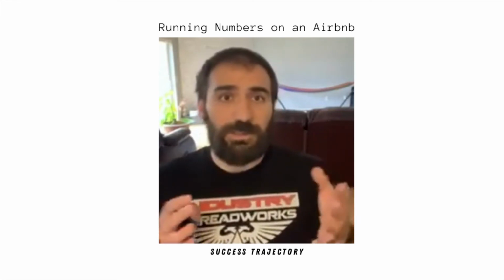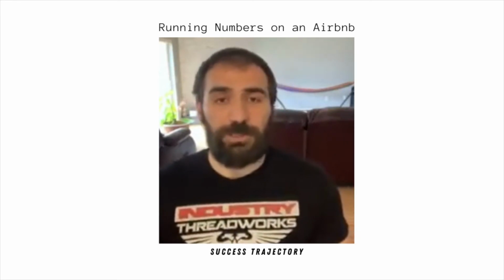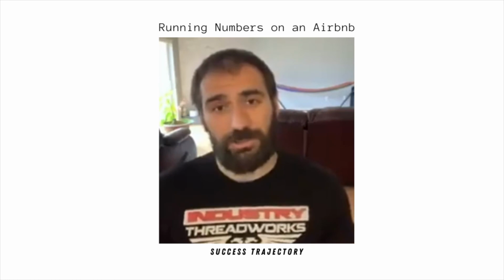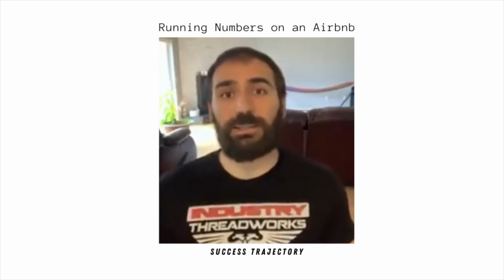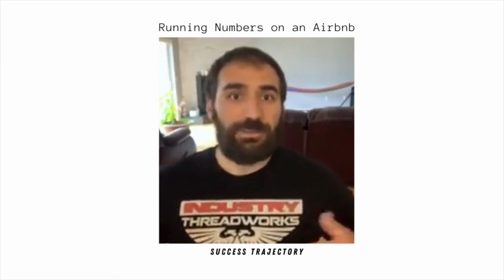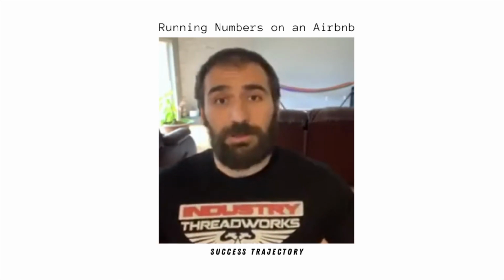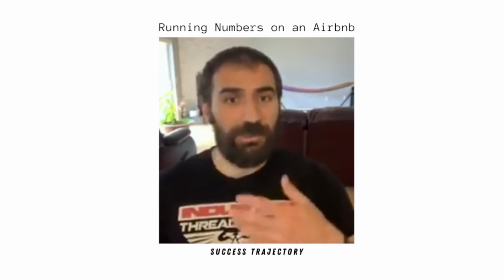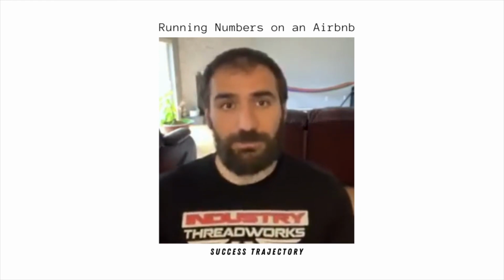So if you've got a 2-bedroom and you're comparing it to a 4-bedroom, your numbers are going to be out of whack, right? Because most people would rather stay in a 4-bedroom with 8 or 10 people instead of a 2-bedroom with 4 people when they're traveling because everyone wants to save money, right?